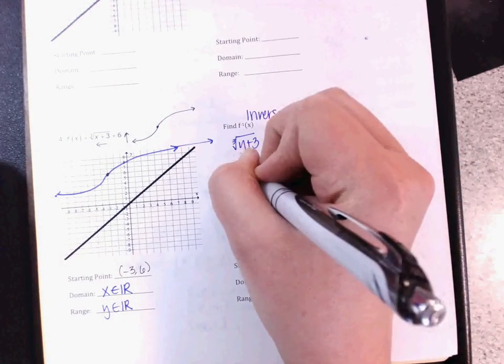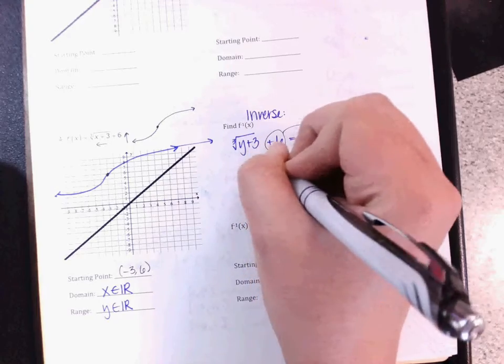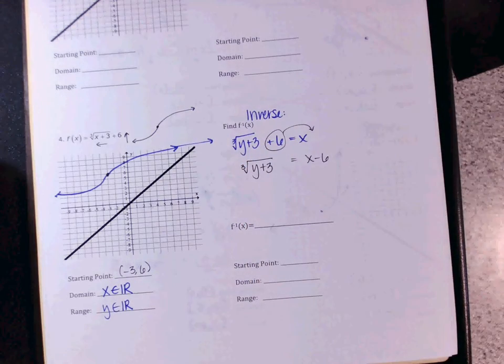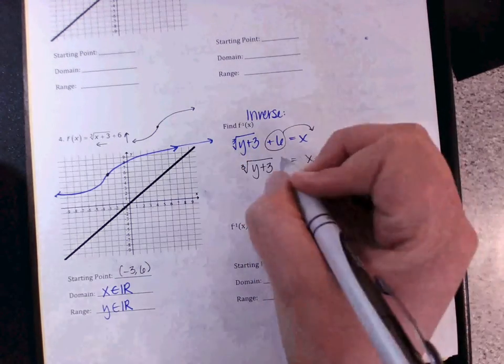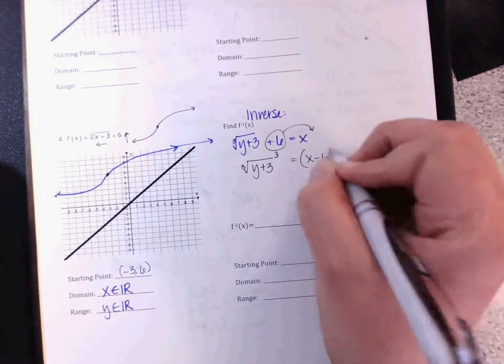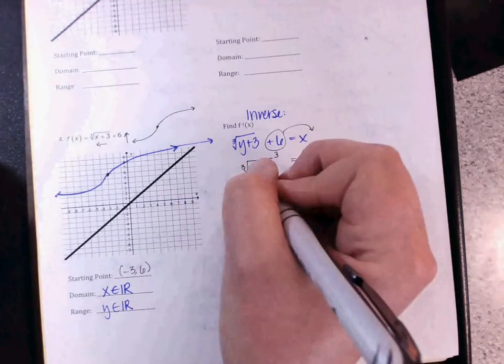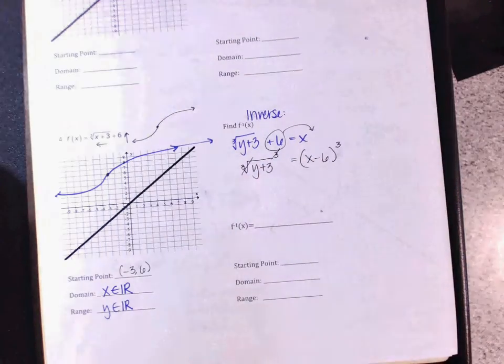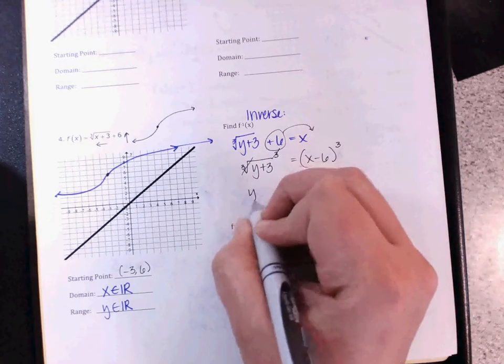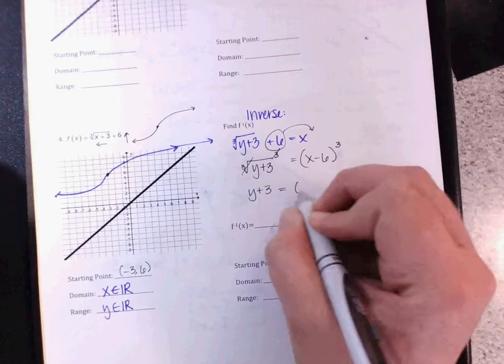Cubic root y plus 3 is still on the inside. How do I get rid of a cubic root? Cube. And remember, just like on the other side, you have to group the x and the minus 6 together and cube them on the inside. Then from there, these guys are gone. I just have a y plus 3 left over. What's my last step?